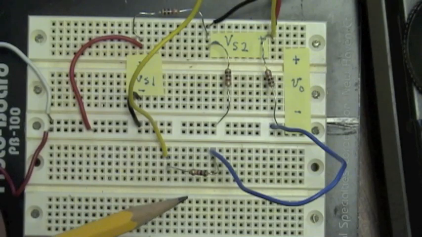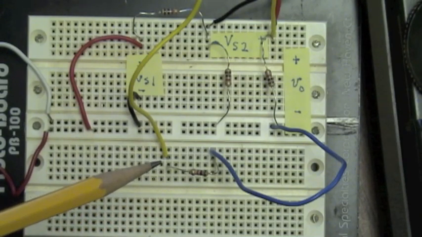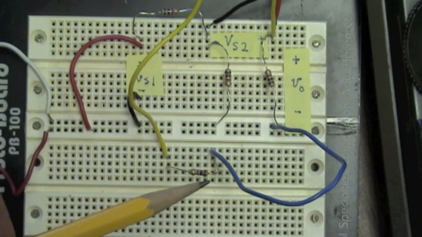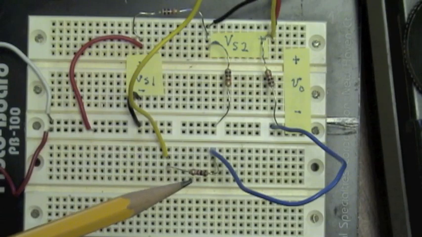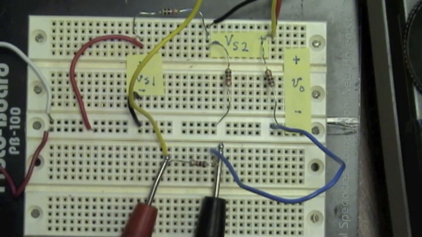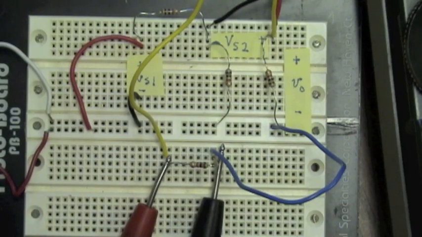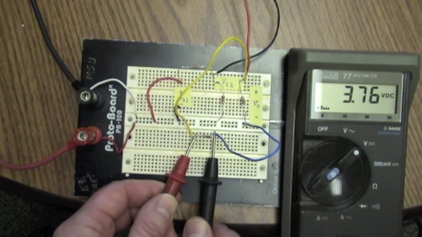So a 1K resistor has been inserted on the protoboard, and the output of the circuit is now brought to that 1K resistor. The 1K resistor is R sub L, the load resistor. Let's set a multimeter, bring it into the picture, put the red lead and the black lead on, and see what we measure. And the measurement is 3.76 volts. Let's record that in our lab book for this experiment.